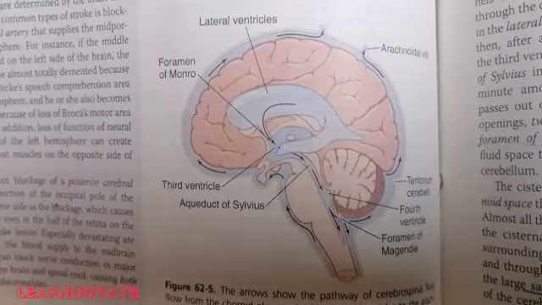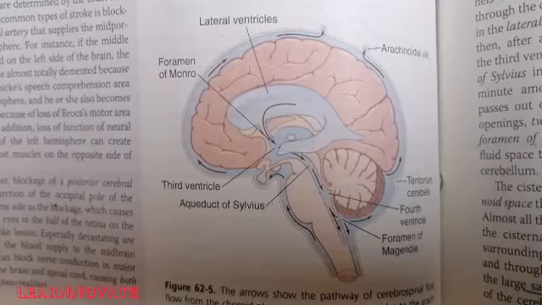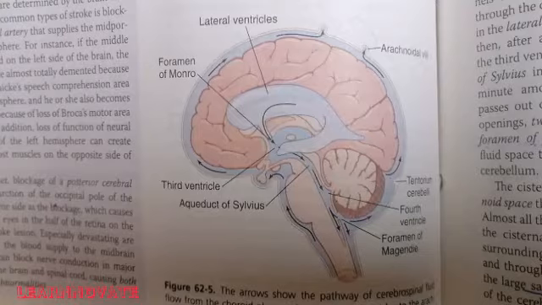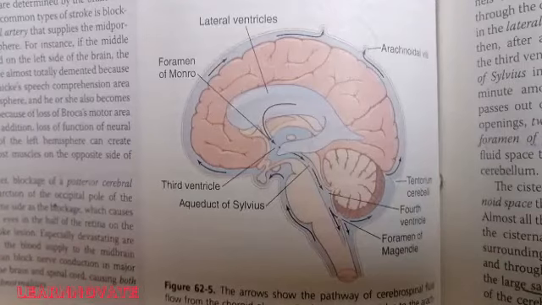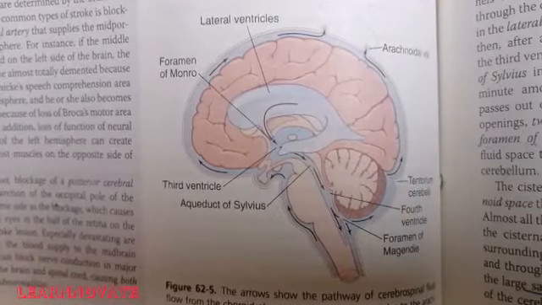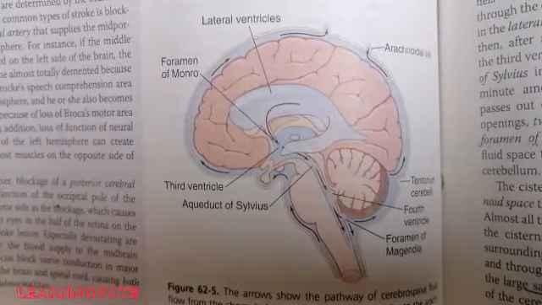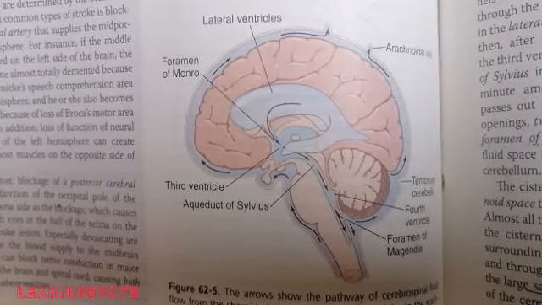The CSF runs and then is absorbed through the arachnoid villi into the venous sinuses, bringing away all the metabolic waste of the brain. Also, the CSF provides a cushion effect, and we are going to discuss what that cushion effect is. First, we should know the CSF volume.